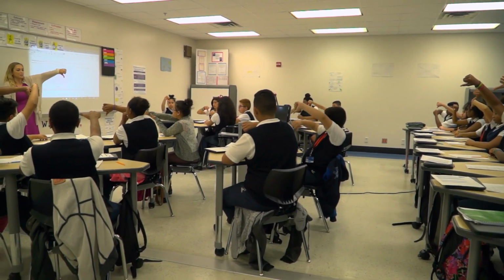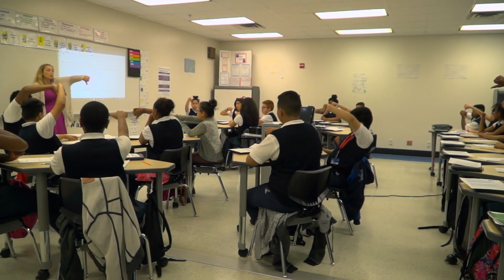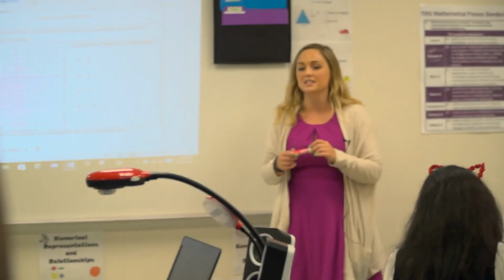If you think it's negative, give me a thumbs down. I'm seeing majority negative. How do we know it's negative? How do we know that this graph is negative? Kendall? I know that it's negative because it's going down to the right. It's going down to the right.